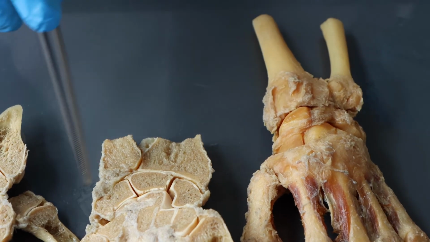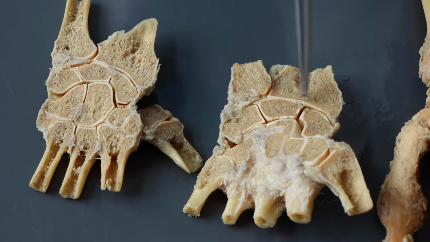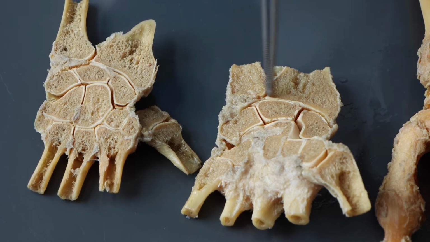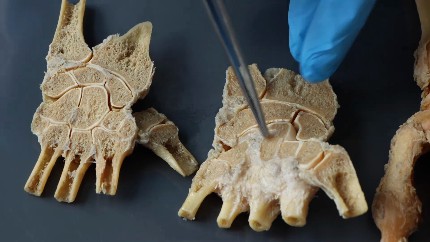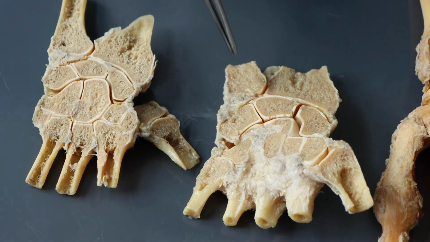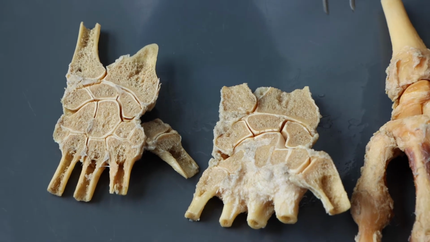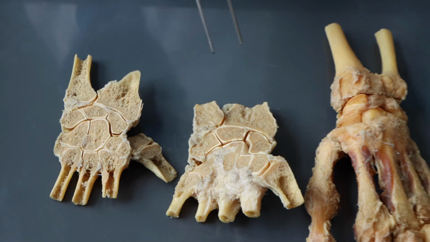Here you have also a very nice cross section. This is the distal part of the radius. This is the carpal articular surface of the radius, and here is the proximal row of the carpal bones.